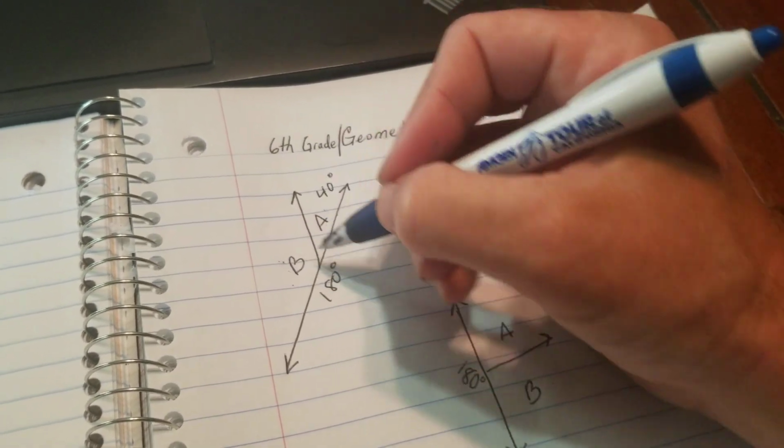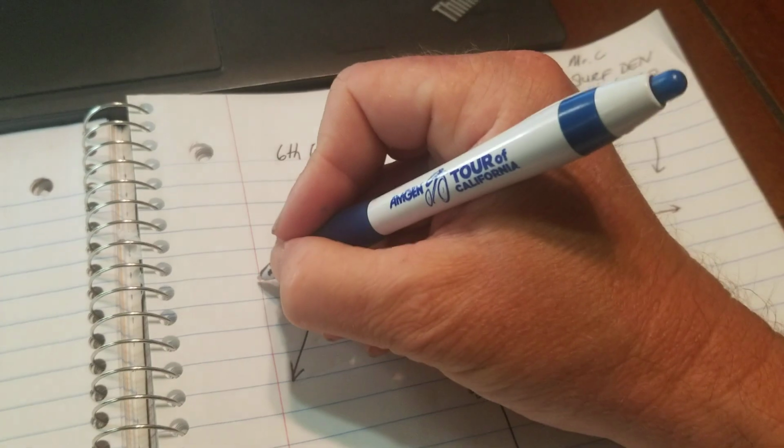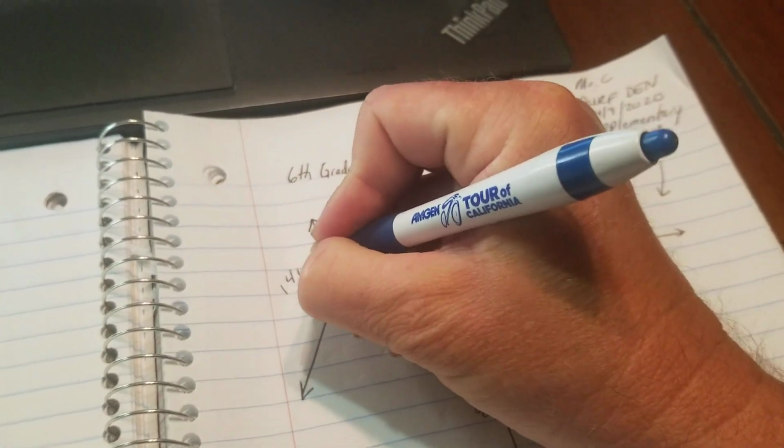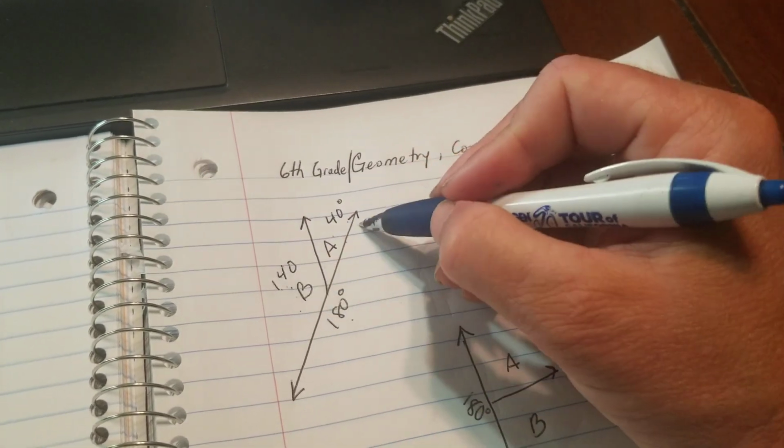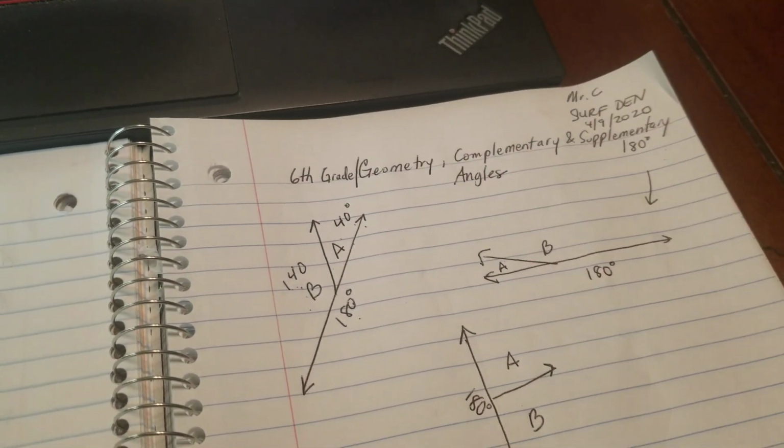You probably can, because you would just take 180 and subtract 40, and you would know that the only number that would satisfy this little equation here is 140. 140 plus 40 is 180. So there's your check. Easy, right?